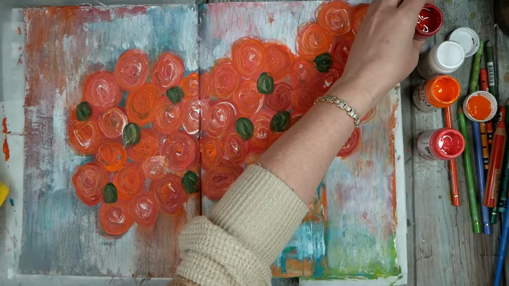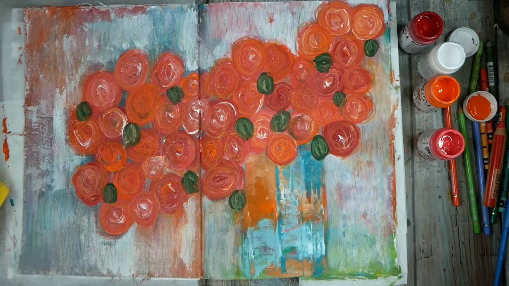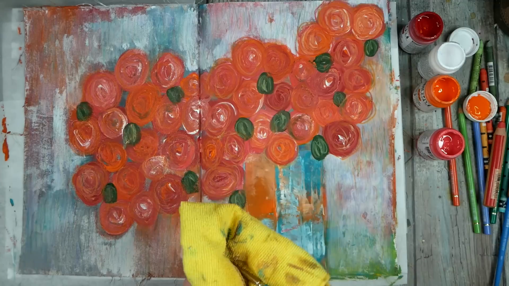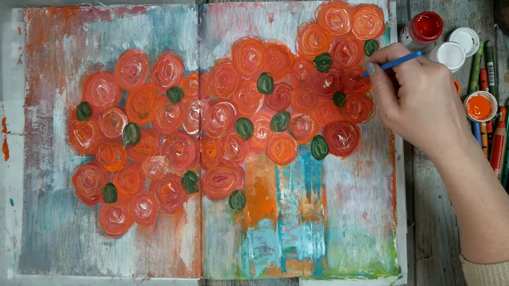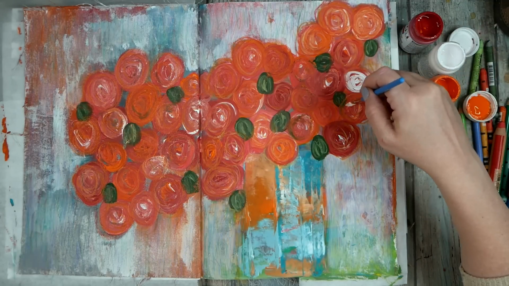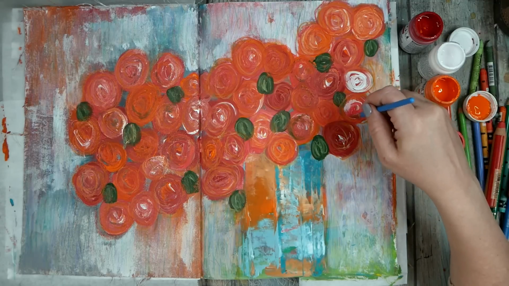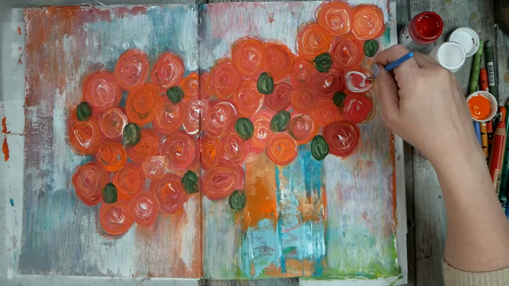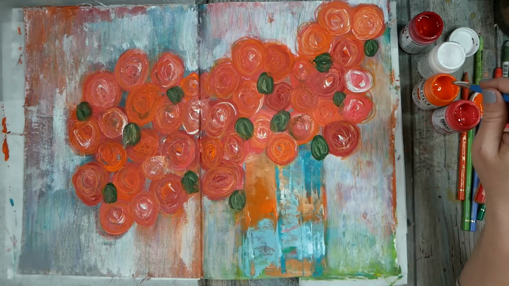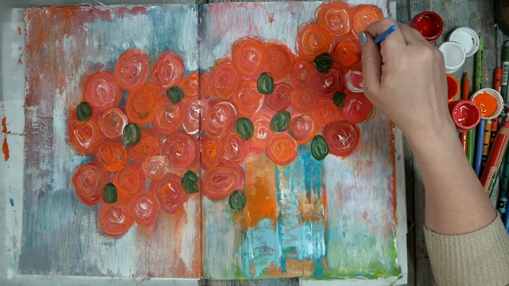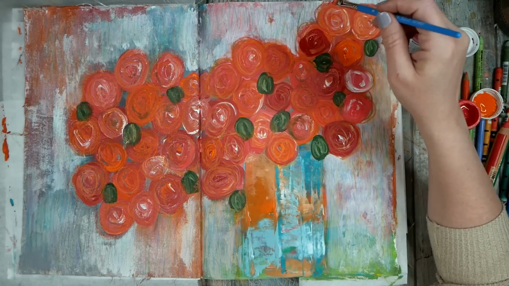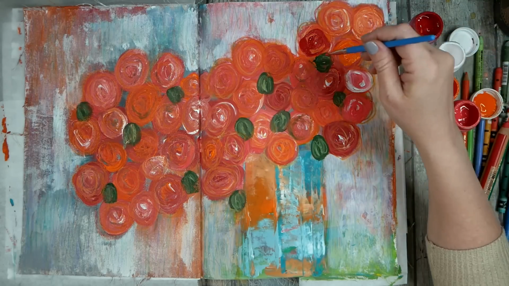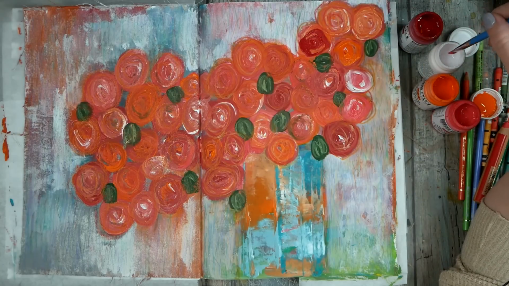Not trying to cover up what I've done. I'm simply going to redefine now some of this top layer. And then if we need to, we could go back again with the next layer of pencil, pastel, whatever. It's all about layering on the flowers for me.